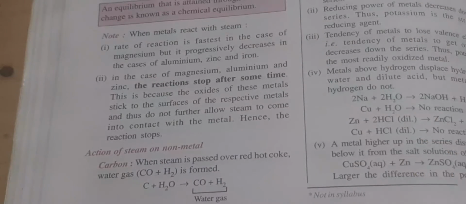We want to summarize that when a metal reacts with steam, the rate of reaction is fast in the case of magnesium. But as we go to aluminium, zinc and iron, the reaction rate decreases. In the case of magnesium, aluminium and zinc, the reaction stops after some time because oxide layers are formed and the metal is no longer allowed to react with steam. So they do not react further, hence the reaction stops. So there are conditions which need to be followed.